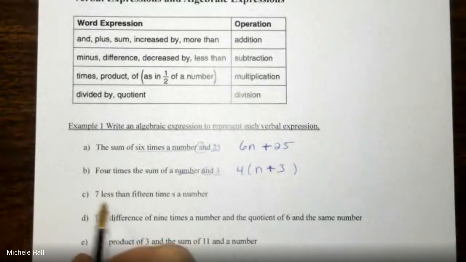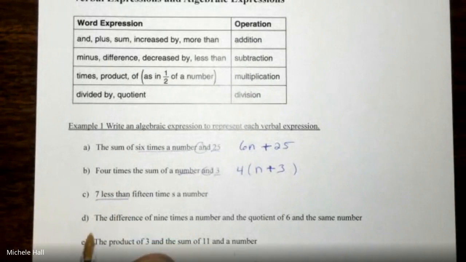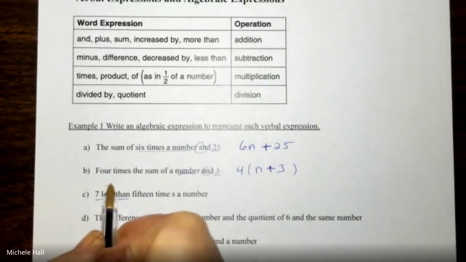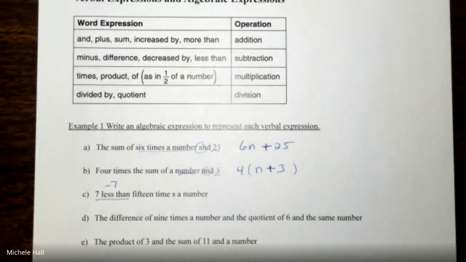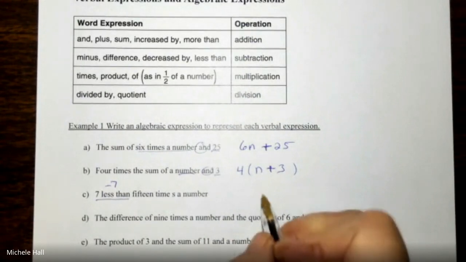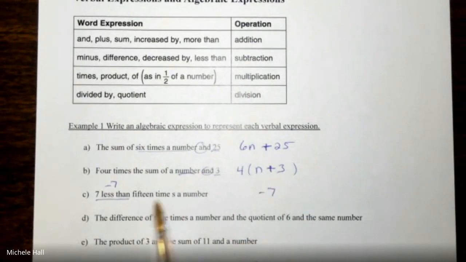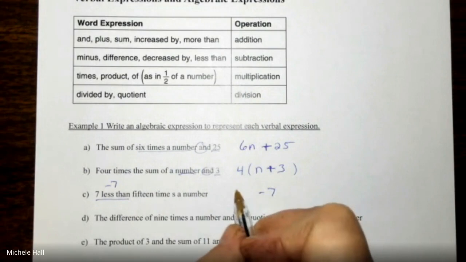These ones are tricky on C. 7 less than. That means minus 7. It has to be less than something else. What is it less than? 7 less than 15 times a number.